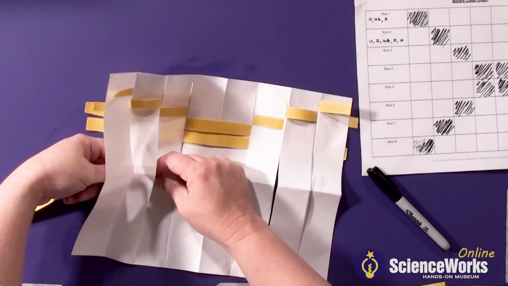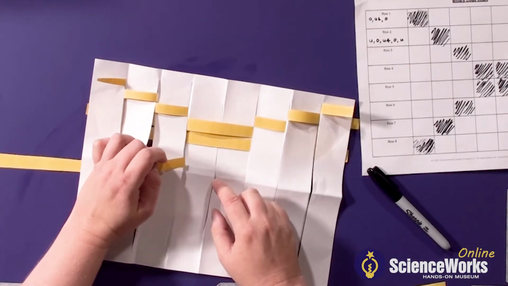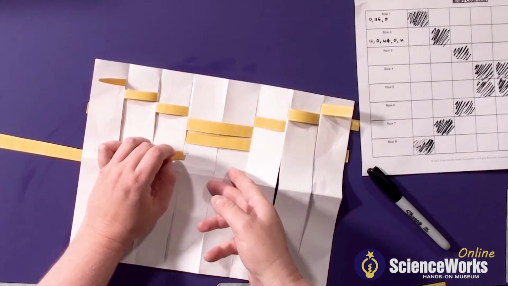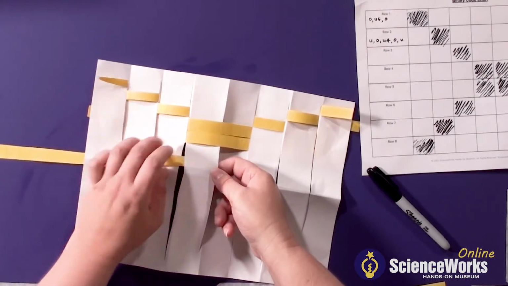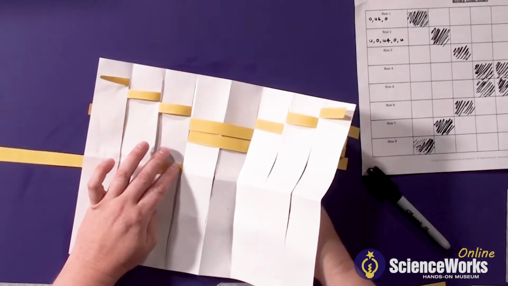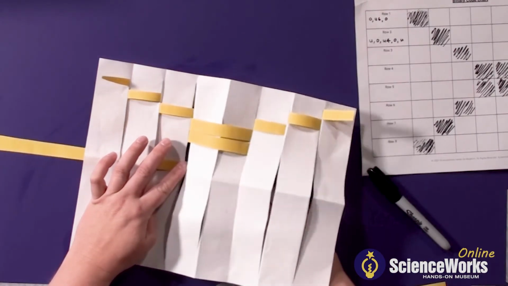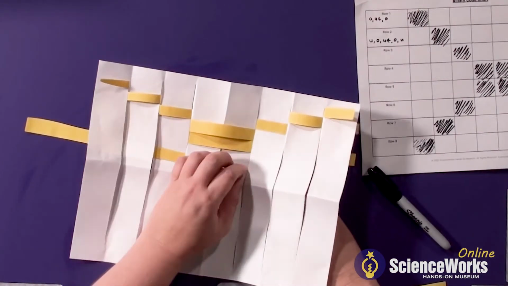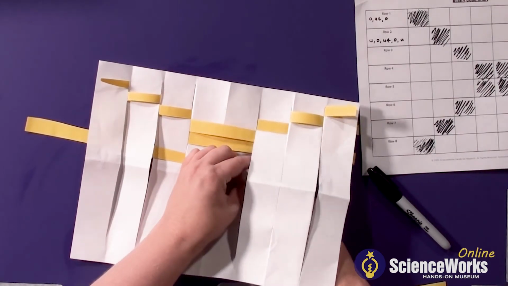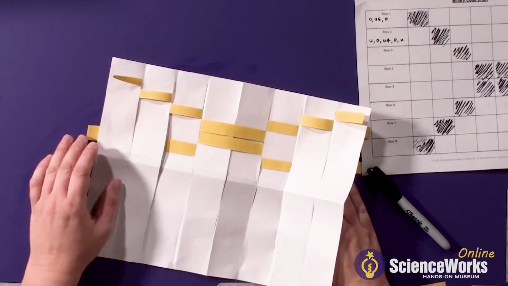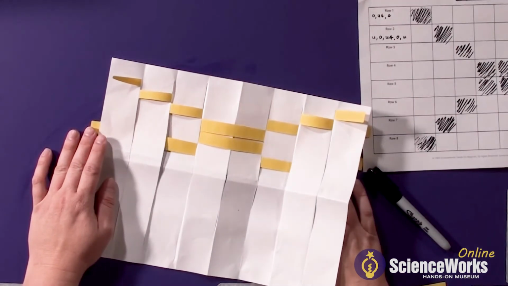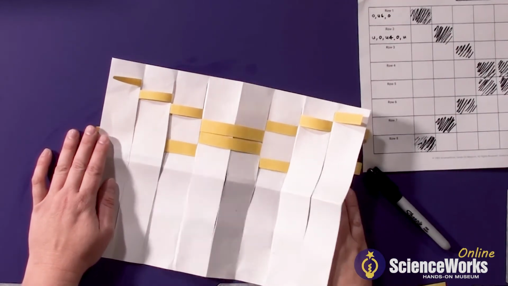Under 2, over 1, under 2, over 1, under 2. That's right, it's the same, it's the repetition of row 3.